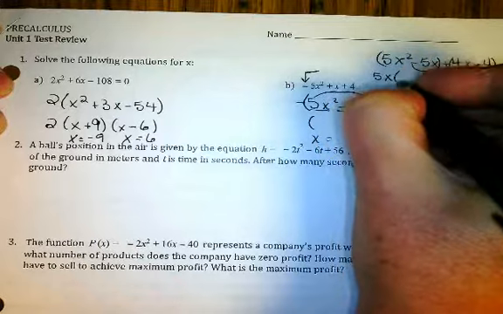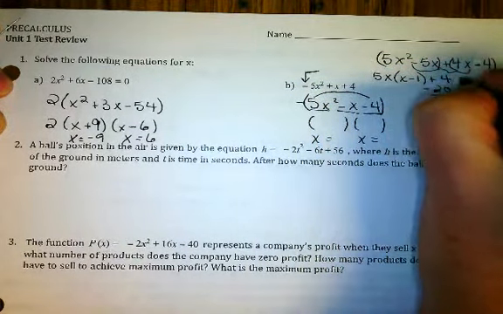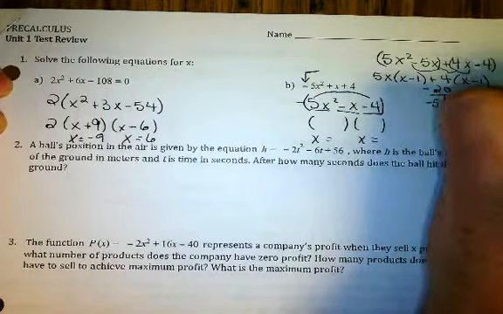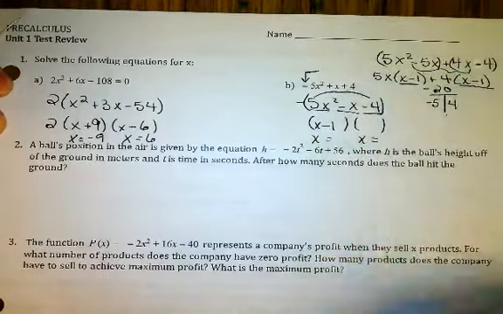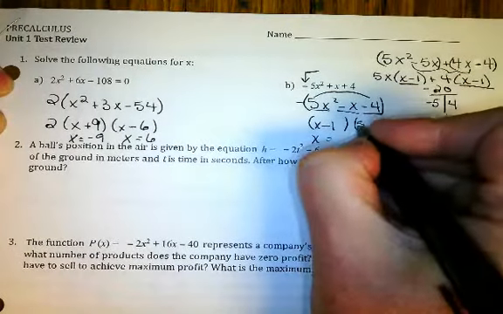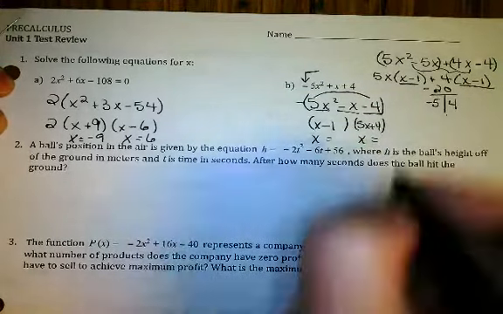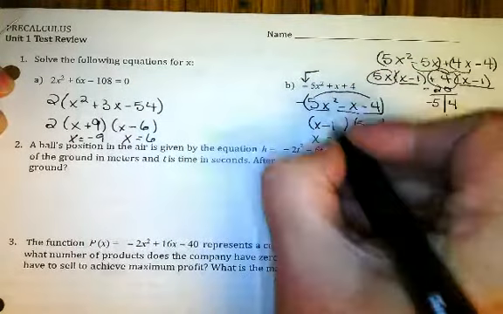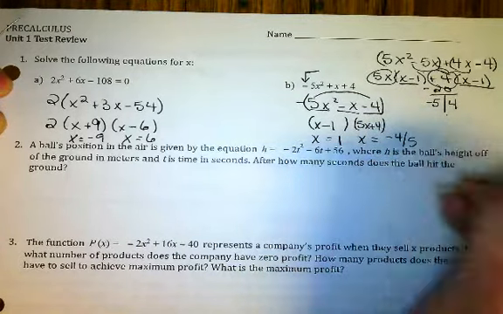Here I can pull out a 5x, and that leaves me with x minus 1. Here I can pull out a 4, and again I'm left with x minus 1. So my factors are x minus 1, and then it's also 5x plus 4, because of here and here. All right, so that means x equals 1 and x equals negative 4/5.